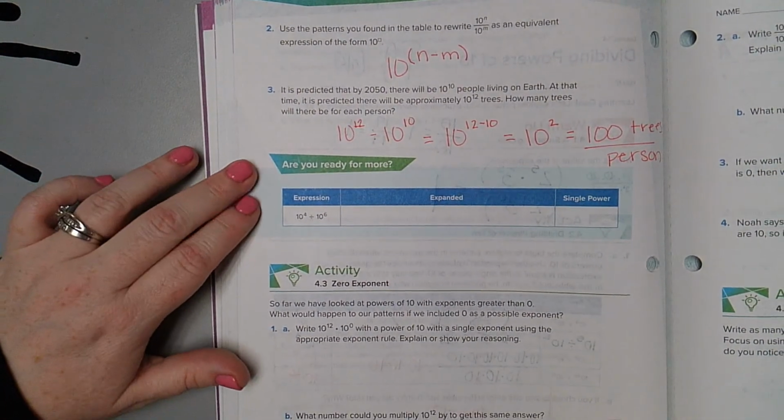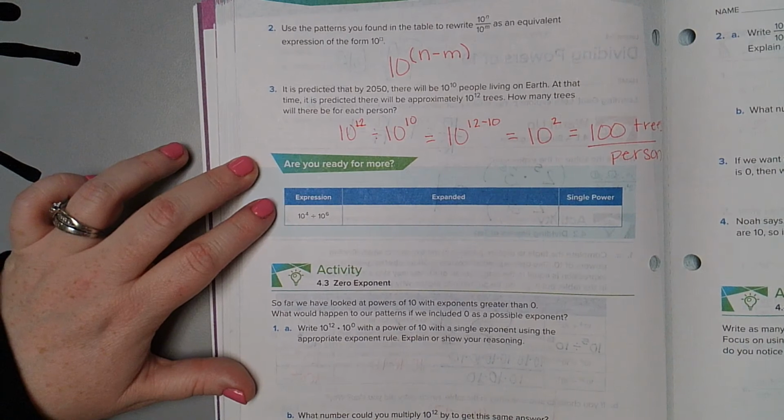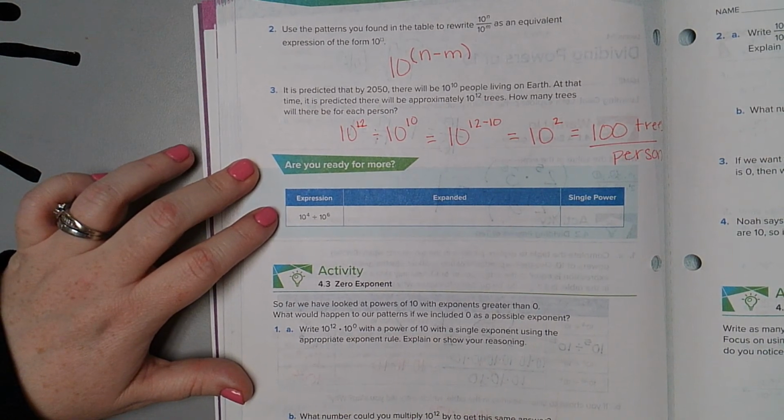Are you ready for more? That one we can do. It's just one problem, the same as the first table we had.